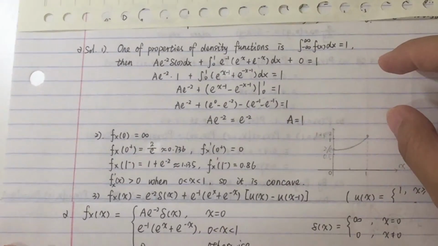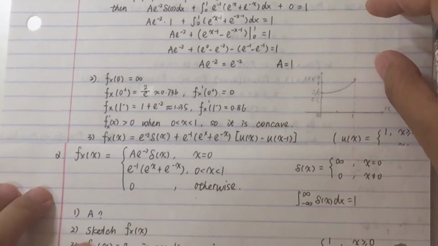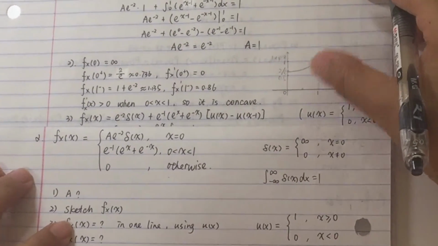The second question, sketch the density function fx.